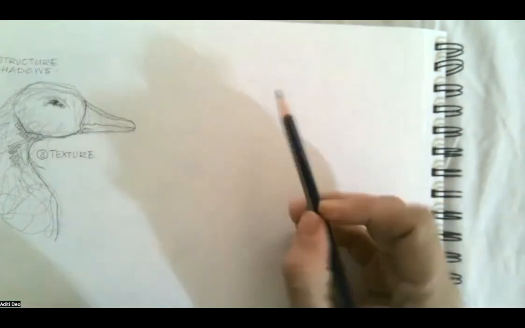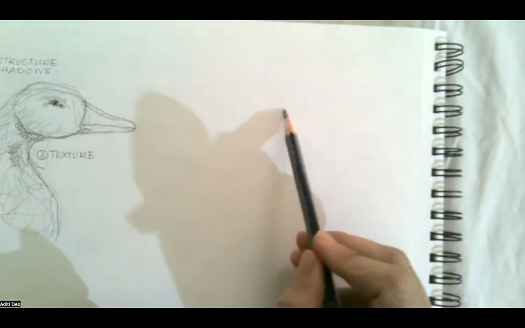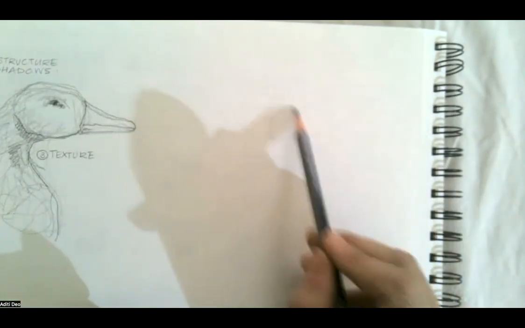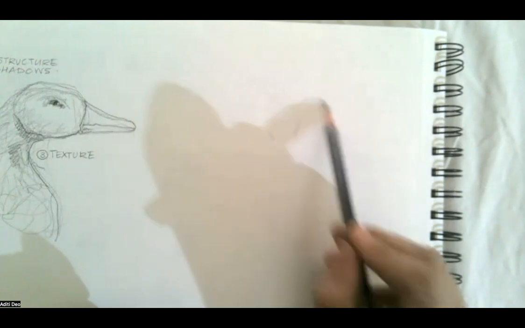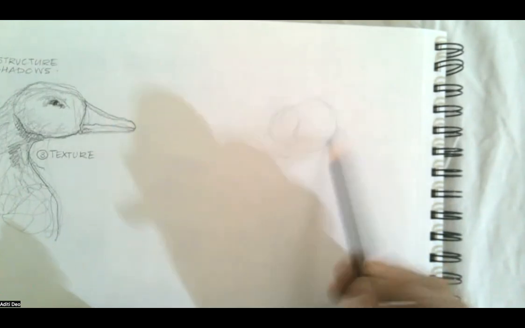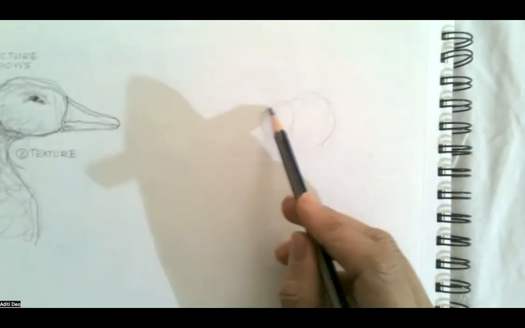And the structure is often constructed out of small basic shapes. So when we're drawing a pear, for example, the pear has a small circle and then it has a large circle. So you're free to make these preliminary lines in order to get that shape right.